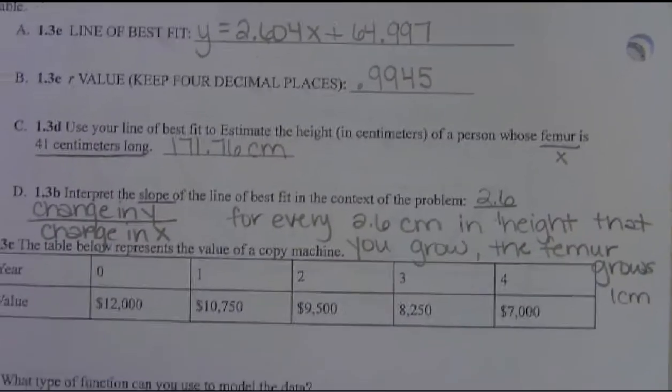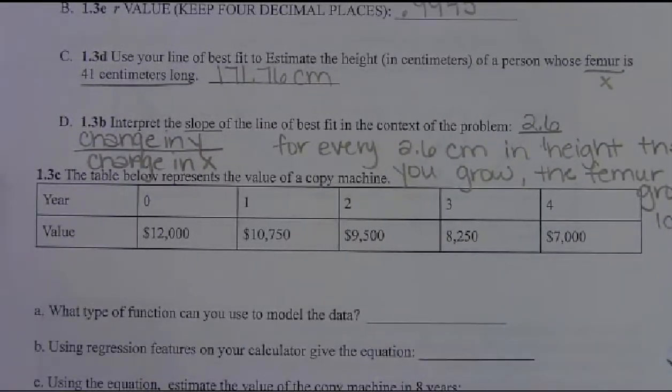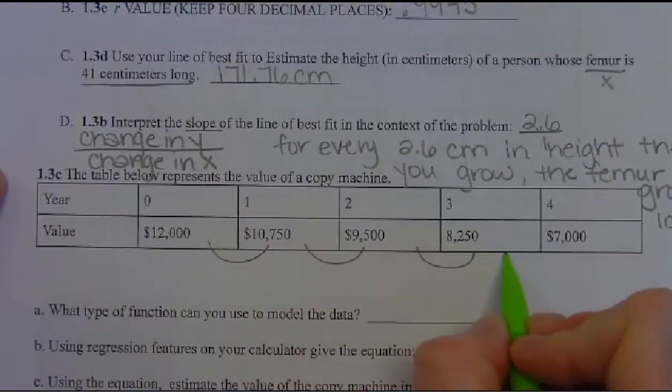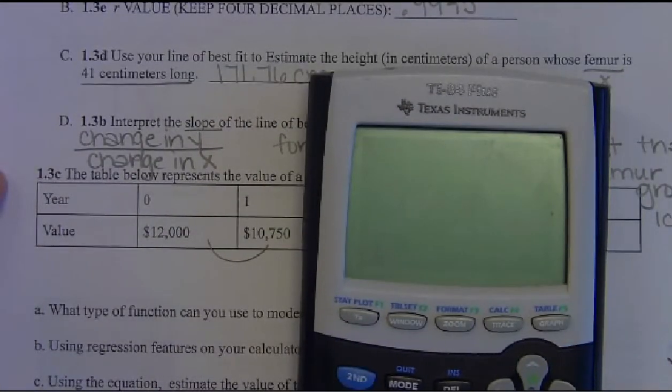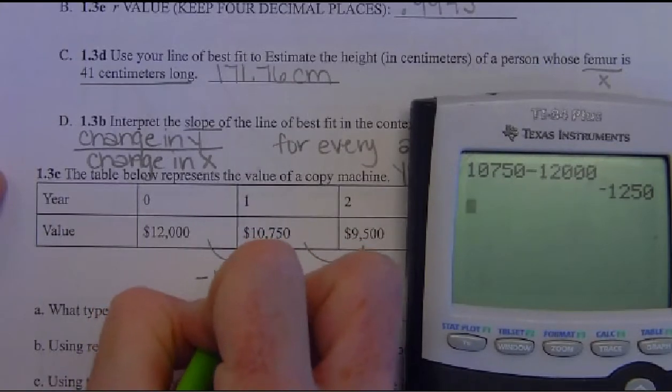Okay, let's try another example. So the next example takes a look at a table. The first question asks what type of function can be used to model the data. If you look at this table, you will see a pattern occurring amongst terms. And if you can't see the pattern, if you take your second term and subtract your first, you will see that you subtract 1250 to go from one to the other.